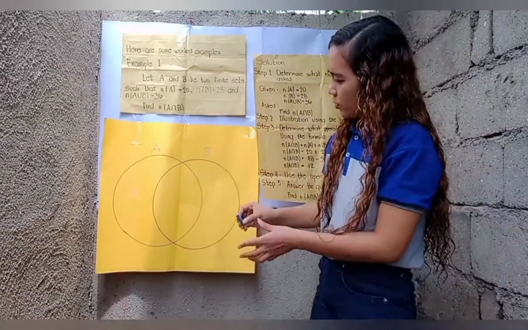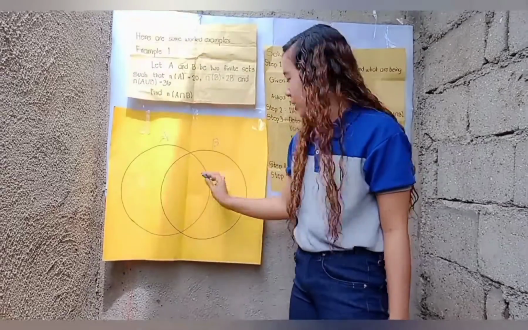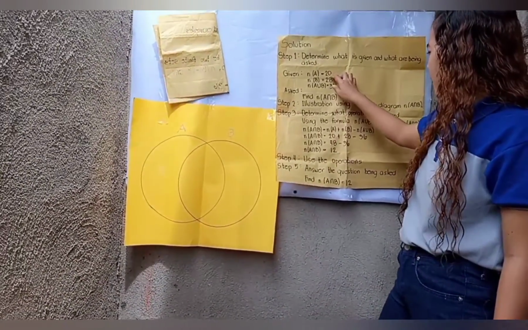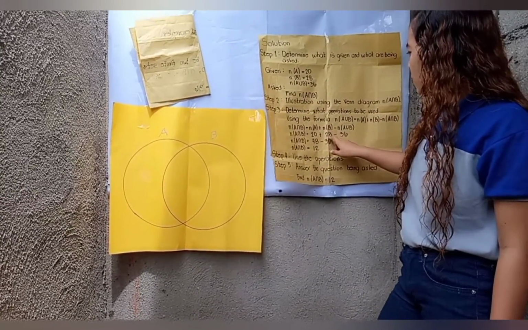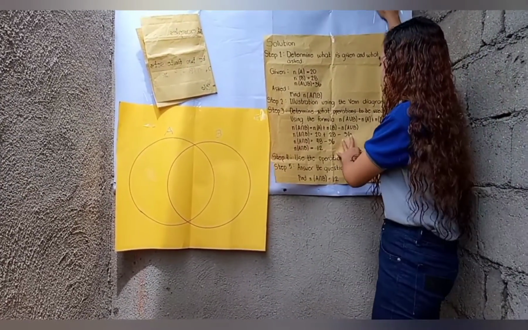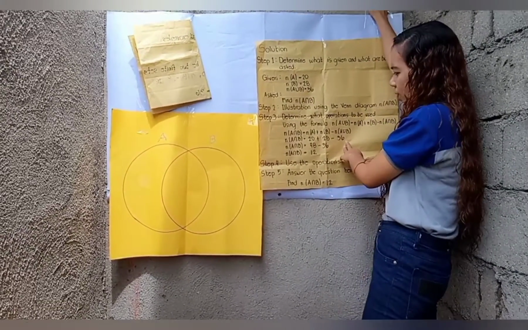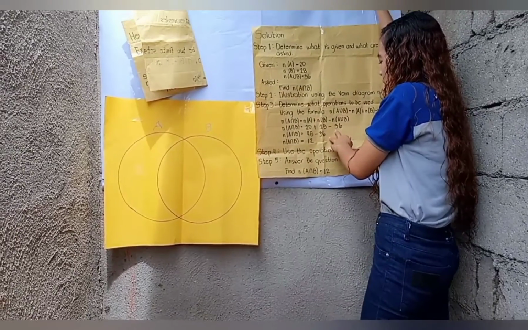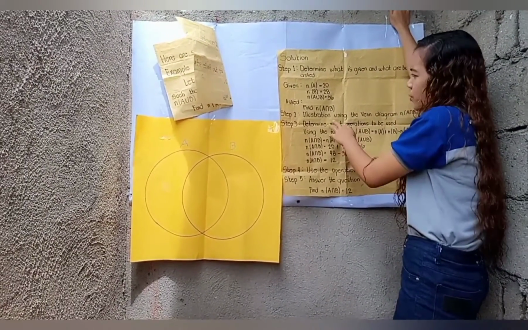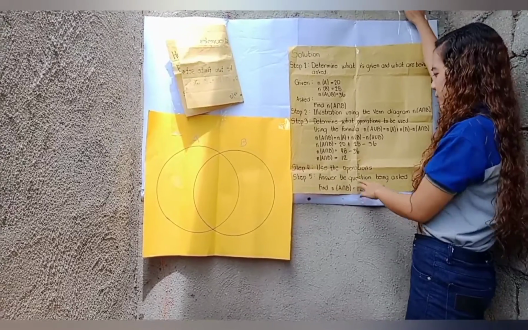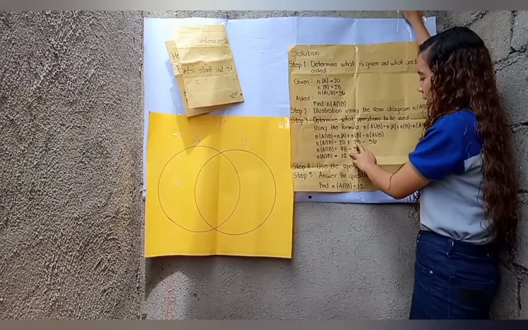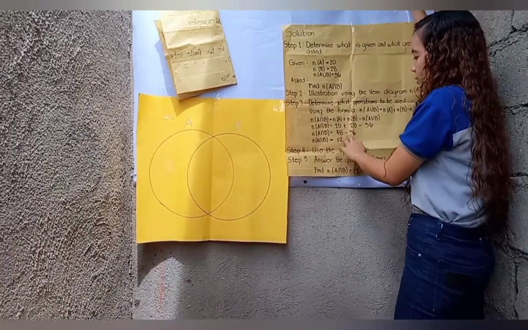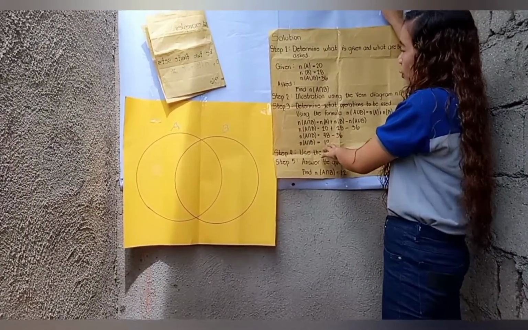So, to find the intersection of this part of A and B, we have to know the set of A. Set A is equal to 20. The set B is equal to 28. And then, the union of A and B is equal to 36. So, yung gagawin lang natin, i-add natin yung both sets. And then, we're going to subtract it to the union, which is equal to 36. So, 20 plus 28 is equal to 48. And then, bring down the 36. 48 minus 36 is equal to 12.